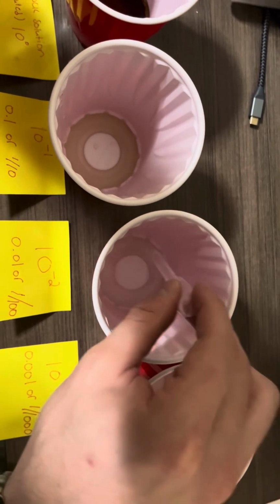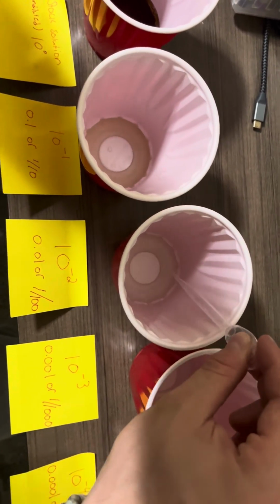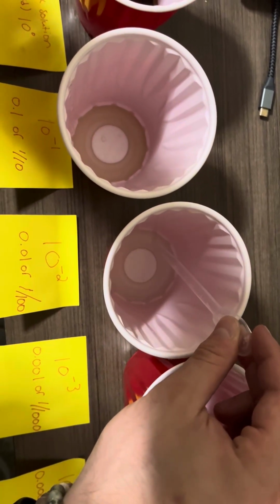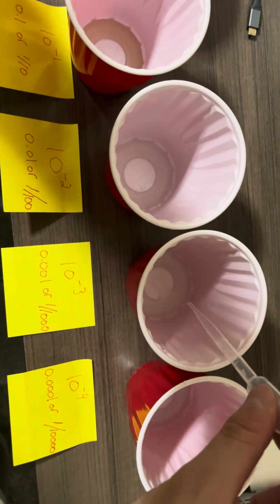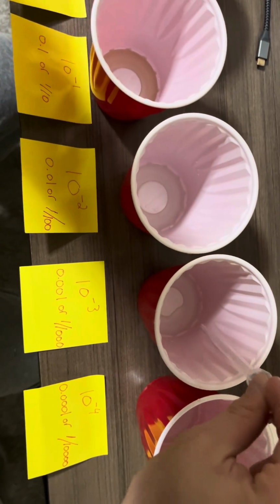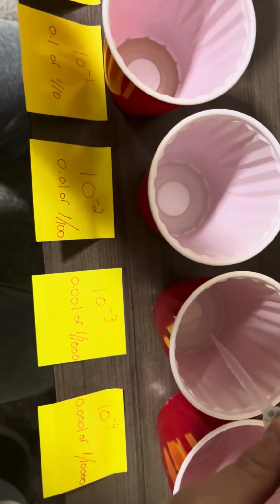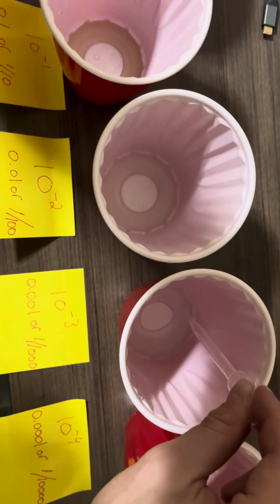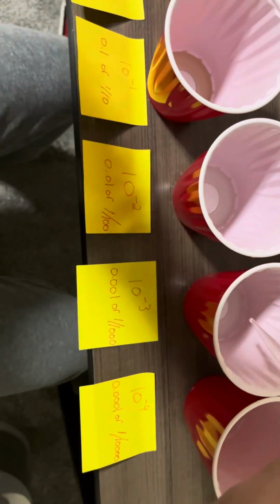And mix it. Let it sit. You're going to get 1 milliliter. There we go. As we go farther down the line, you can notice that the color is getting less and less, obviously, because there's going to be less of our bacteria or whatever our stock contains, right? So this is 1 in 1,000.